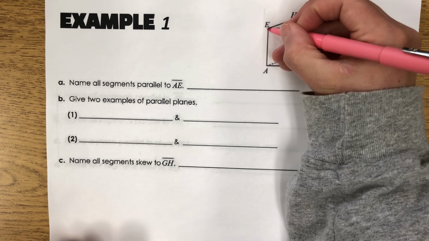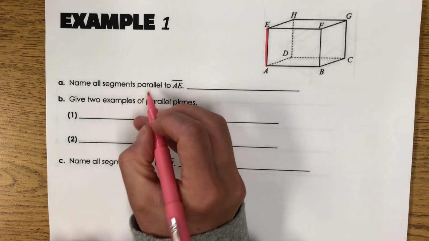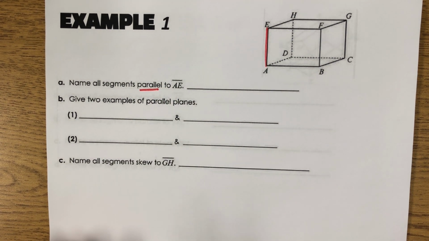So let's look at AE here. They want us to find line segments that are parallel. Remember, parallel means that they never intersect, but they are coplanar. So they lie on the same plane and they never intersect. So if you look at this diagram, see if you can list the first one. There are 3. So we'll have 3 that are actually parallel to this.